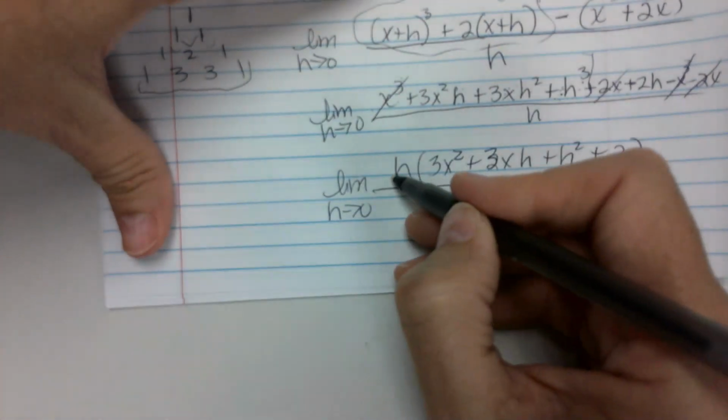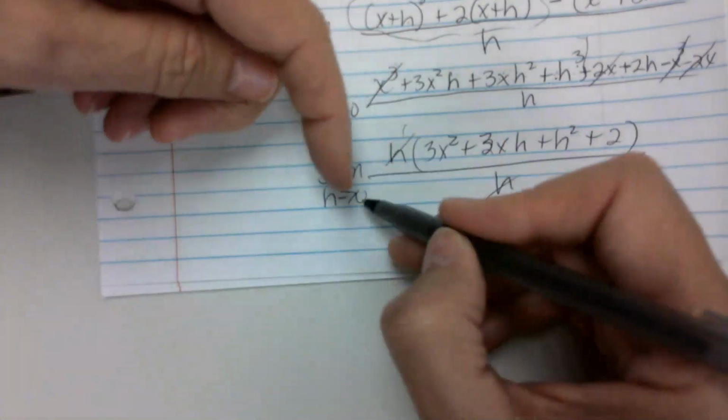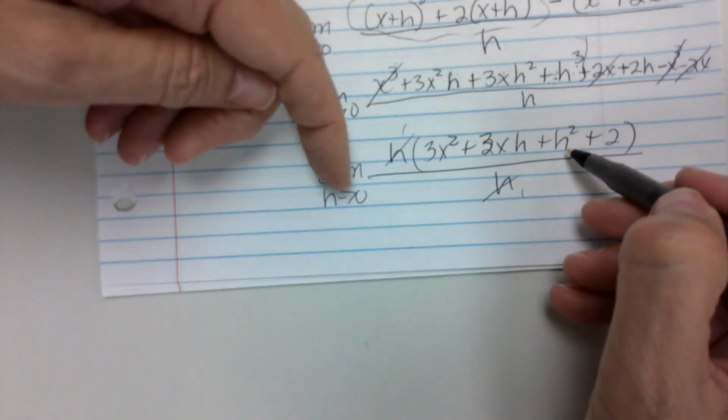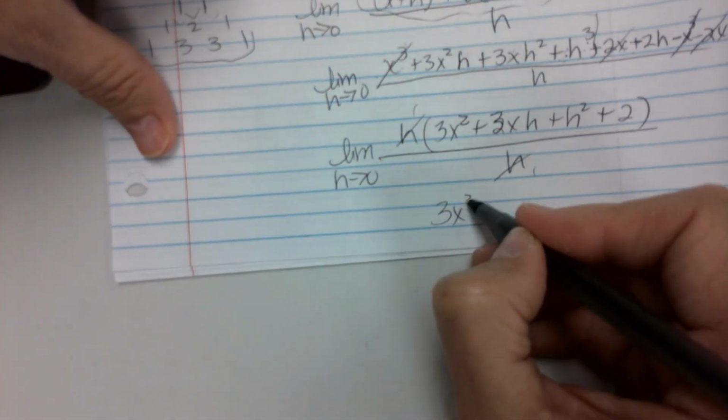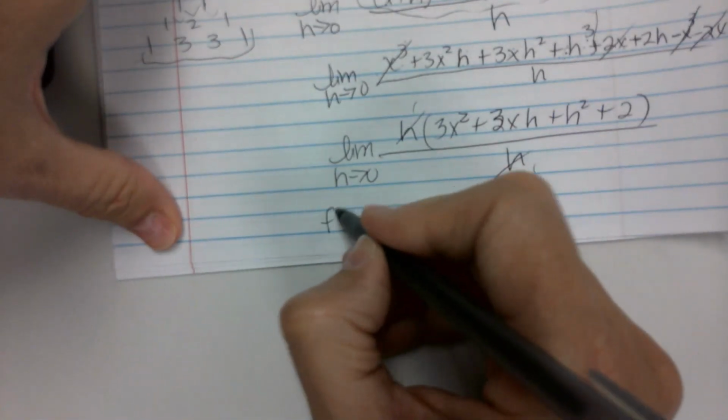So now the h's are gone. And now we're ready to replace any remaining h with what? 0. Those are gone. Are you seeing 3x squared plus 2? Okay, that's the answer.